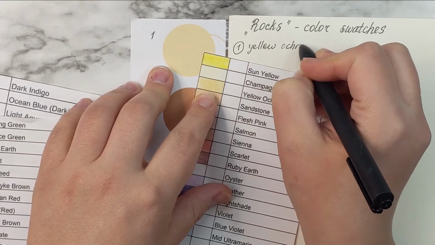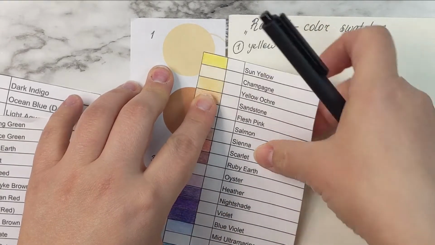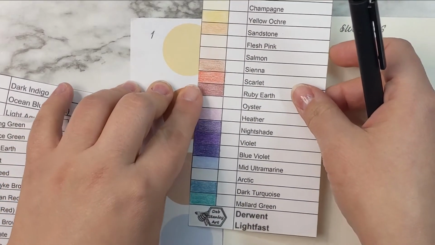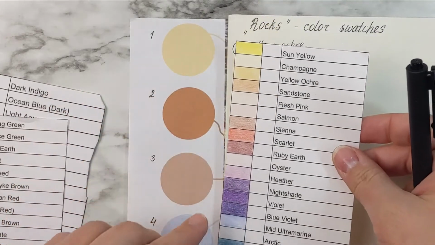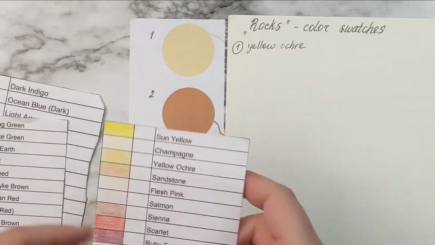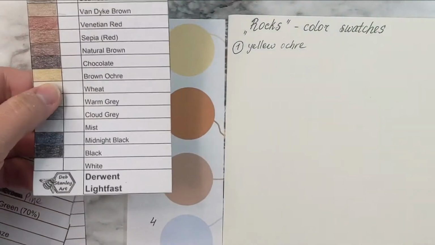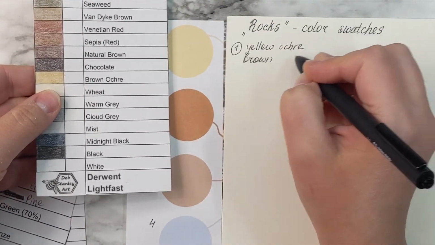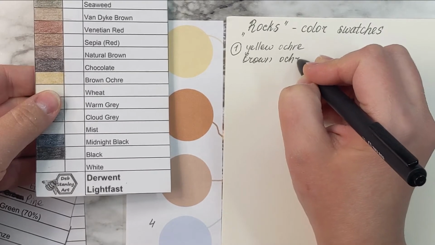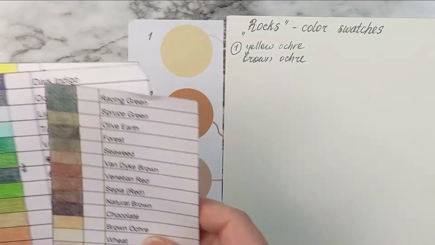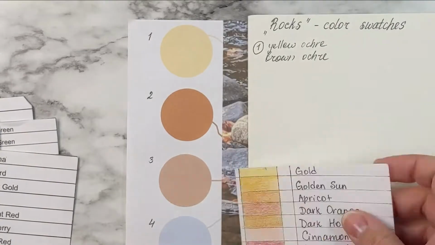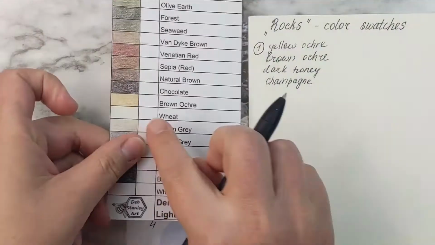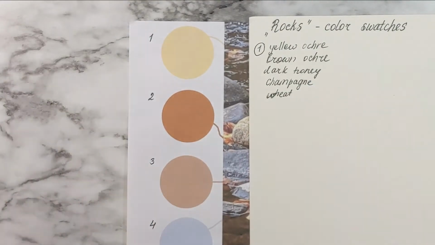And I will be using my Derwent Lightfast color swatches and trying to find the closest match. So this is my next step, that I'm using my color swatches, finding the closest match to the color I'm looking for, and writing it down before I am pulling out the actual pencils. This way it just keeps me organized, and I prefer this way, so I'm not being all over the place.